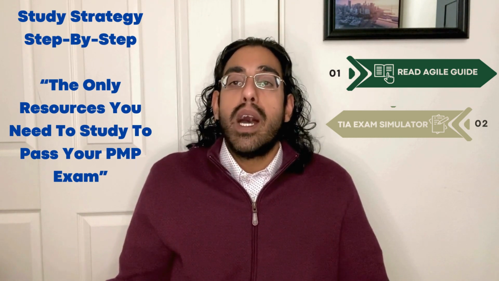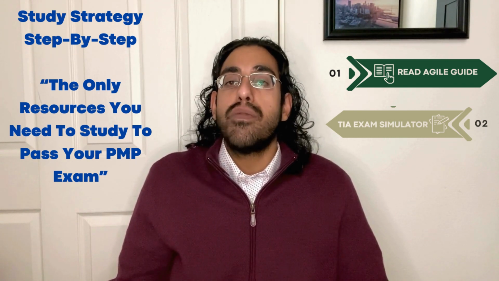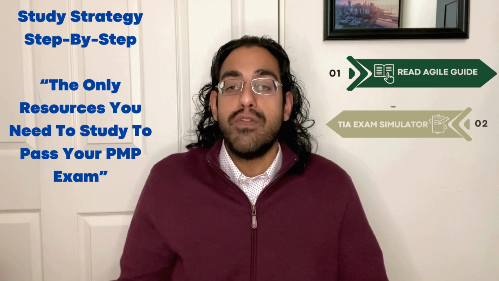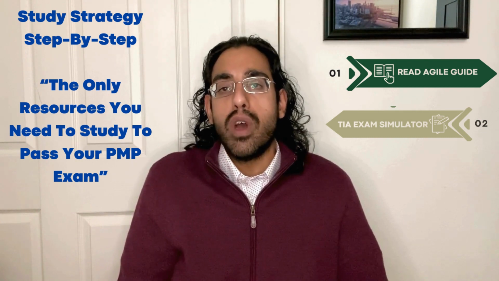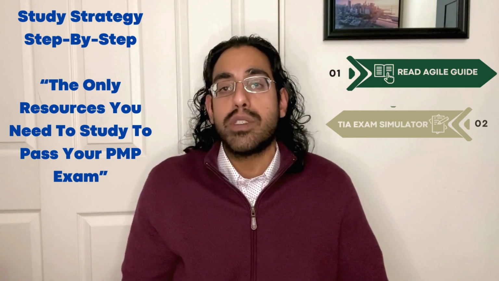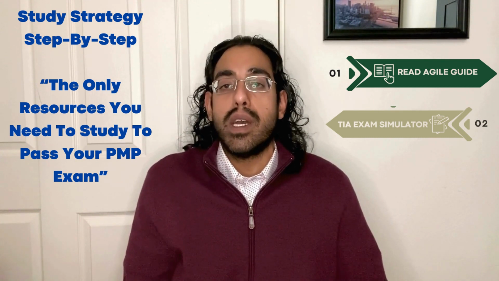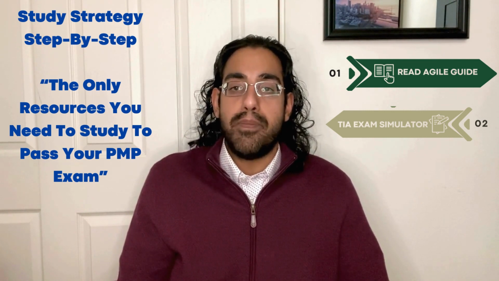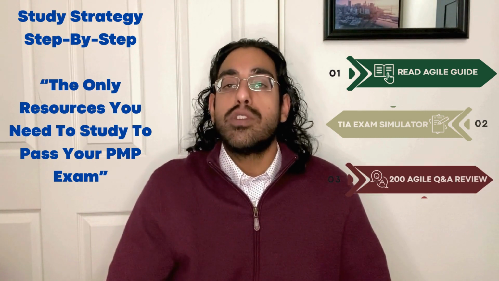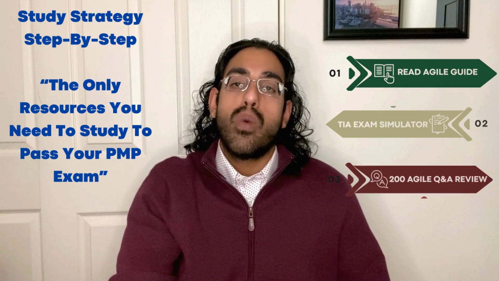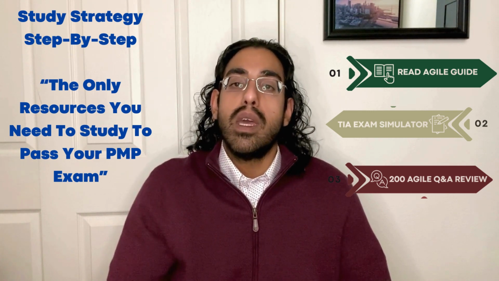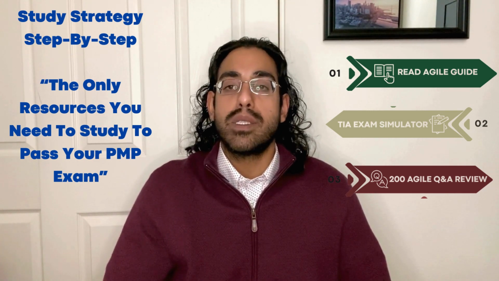It's going to help that 180 questions on the test, it'll feel good and easy. It won't feel hard because you've done so many and you've seen so many questions that you know essentially it's asked about this process group and this knowledge area, and this mindset has to be applied. So you'll understand that. The third thing is the Agile 200 questions. You want to watch this. This goes hand in hand with the TIA because they're both question banks.